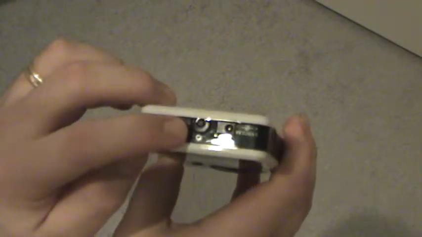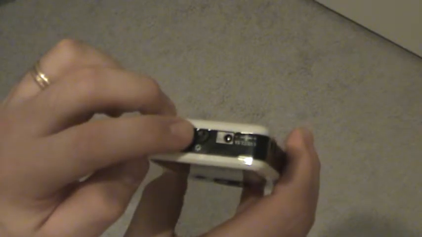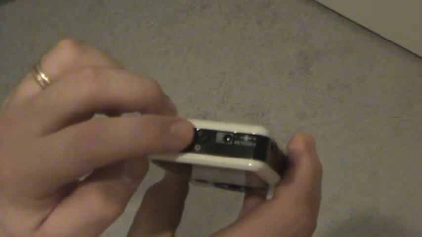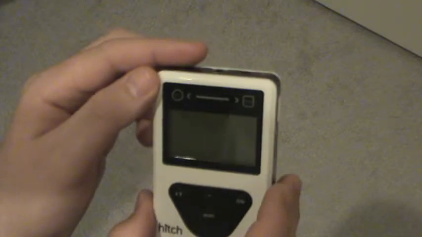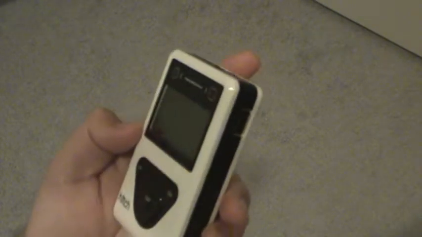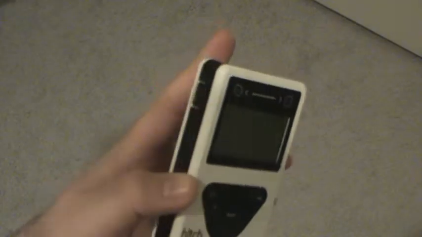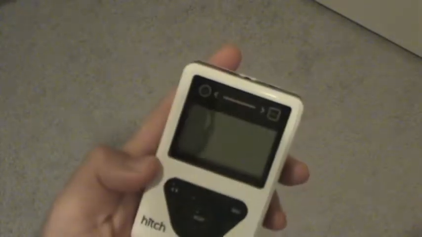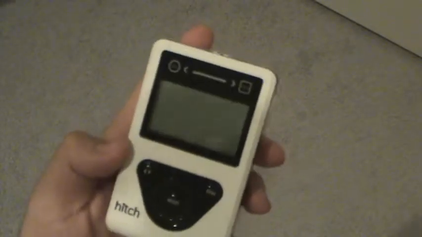The power switch is on top here. You can barely see it. You hold it down for about 2 or 3 seconds and the screen should turn on. When the screen turns on, you let go of the power switch. It has USB ports on the left and right sides, and these are a little bit tight, so I'm gonna have you use a cable to plug stuff into, just so we don't wear out these ports.